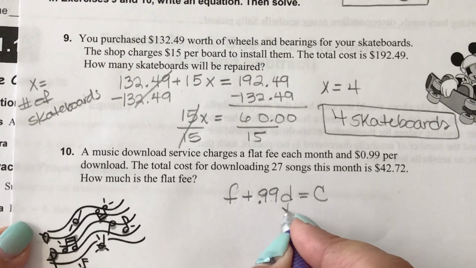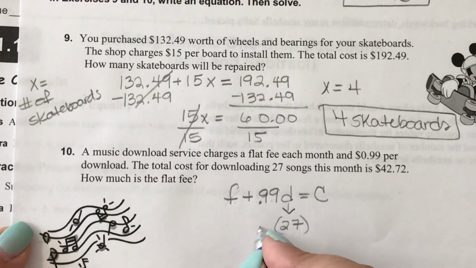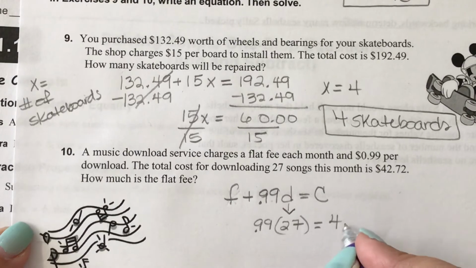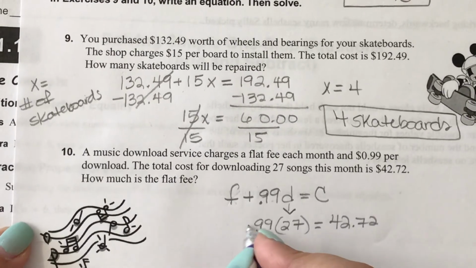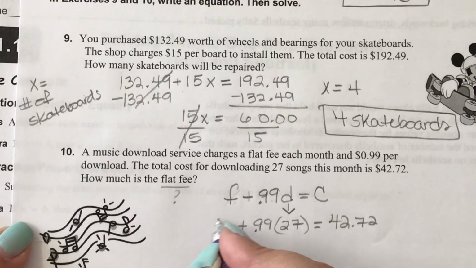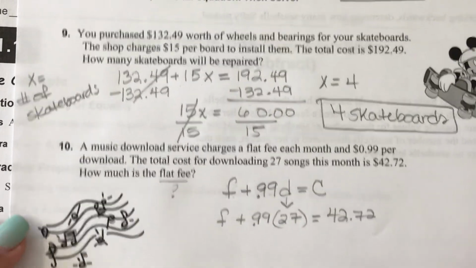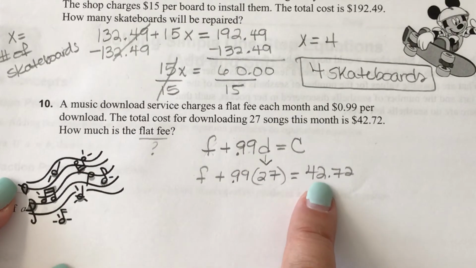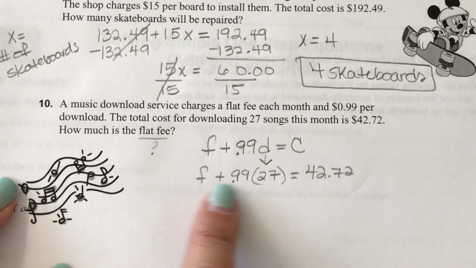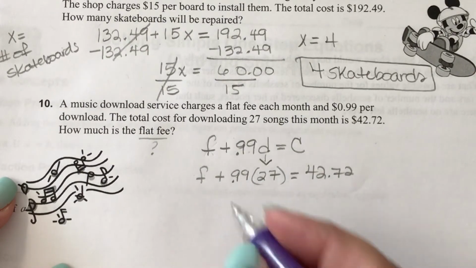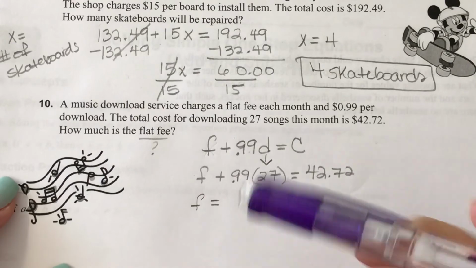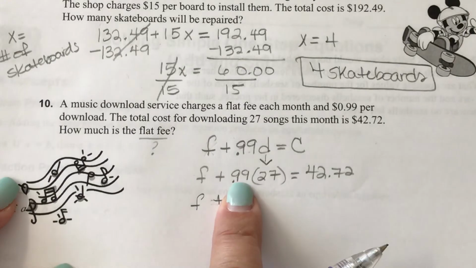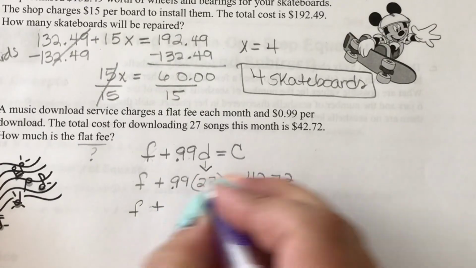So that tells us this. We downloaded 27 songs, so it's 99 cents per song. And the total cost was $42.72. And we want to work backwards to see what the flat fee was. That's what we're looking for, F here. So there's our equation. We know when we download 27 songs, the cost ends up being $42.72, and we want to work backwards to find out what the fee is. Okay, so the fee plus, first let's find out, if we downloaded 27 songs, how much money was that? So we're going to multiply these together.